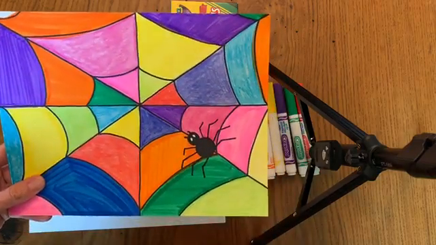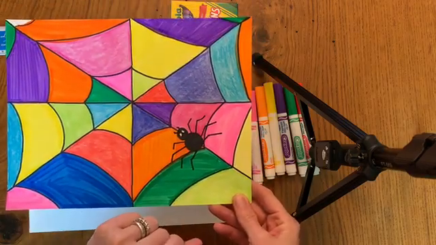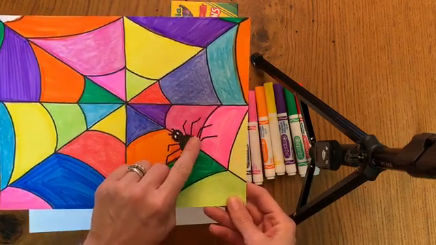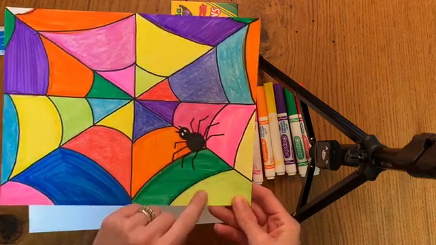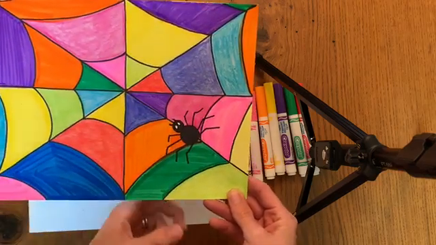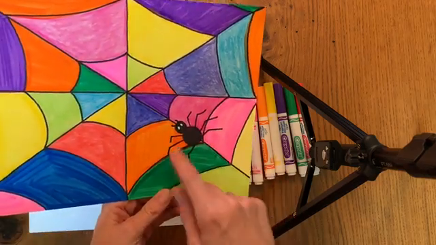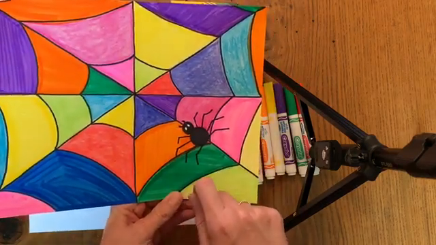If you want to add a spider, in your Google Slides, there's some facts about spiders. So we know that they have 1, 2, 3, 4, 5, 6, 7, 8 legs. You're going to draw 4 legs on one side, 4 legs on the other side, so your spider is balanced. You don't want him falling over if he has 5 legs here and 3 legs here. That would be terrible.